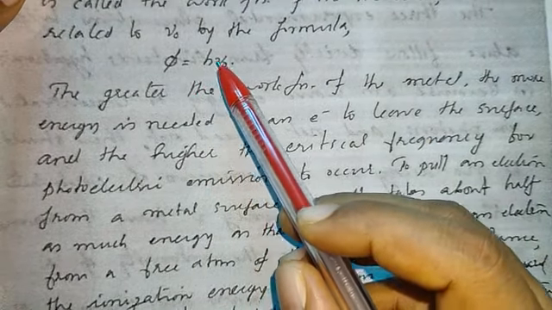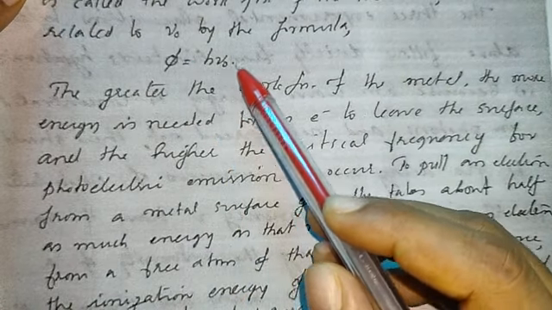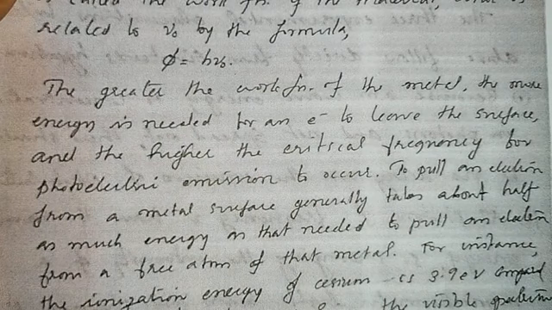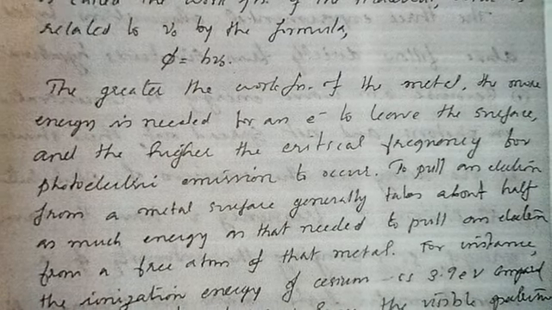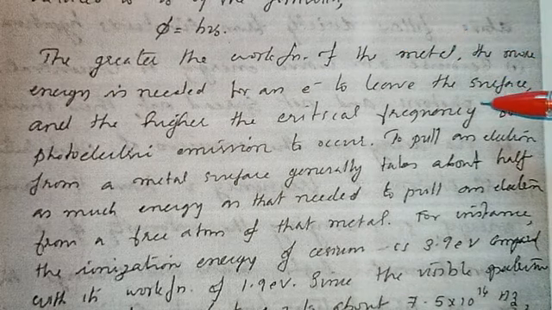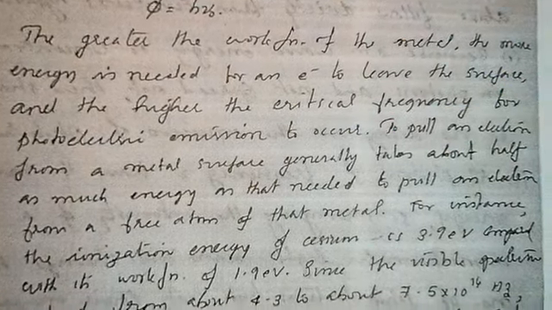The larger the work function, the greater the energy needed for the electrons to leave the metal surface, and hence the higher the critical frequency for photoelectric emission to occur.